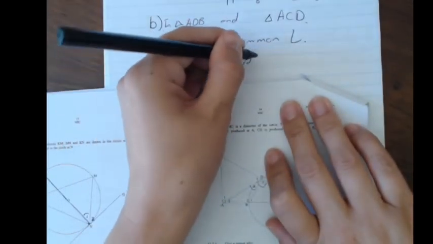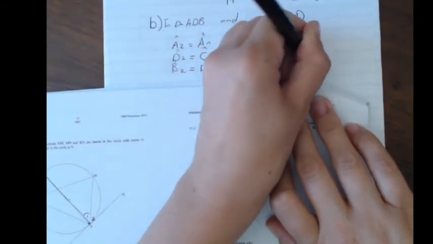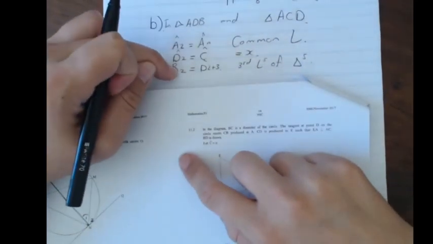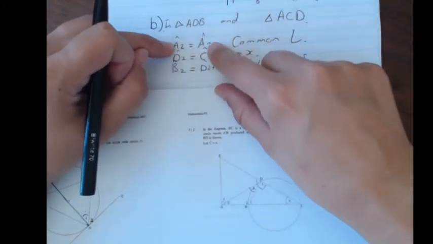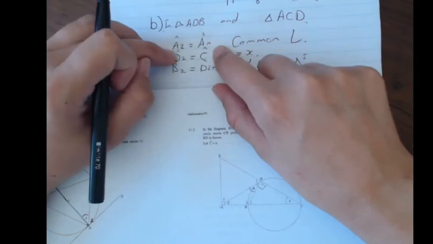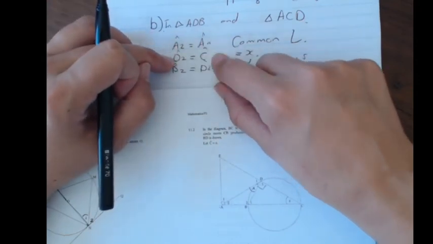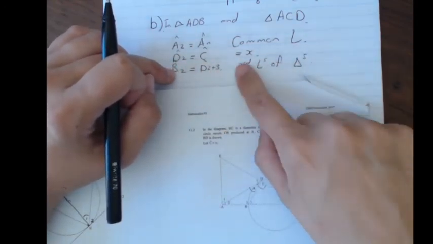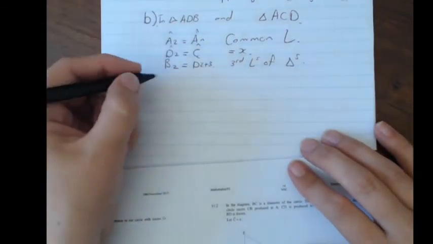The third angle of the triangle will by default be equal because the sum of the angles in two triangles are 180. So this plus this plus this and this plus this plus this must be 180. But those two are the same already. So if I have, for instance, 120, then this is also 120. Then that must both be 60, obviously. So the third angles will be equal by default, sum of angles in a triangle.